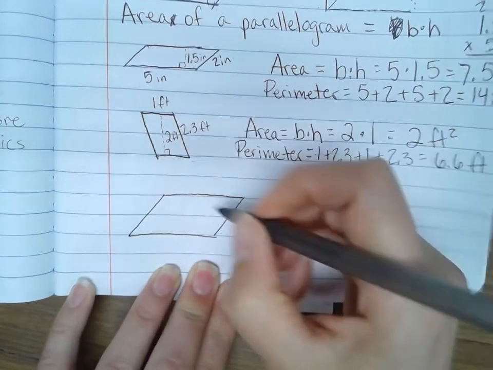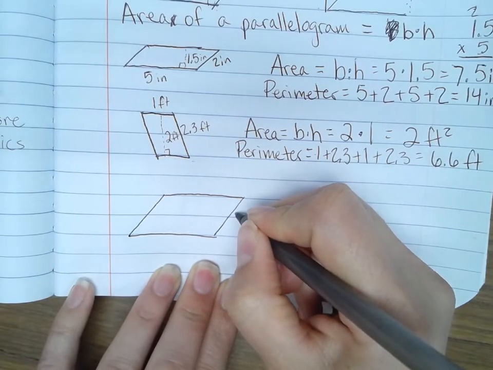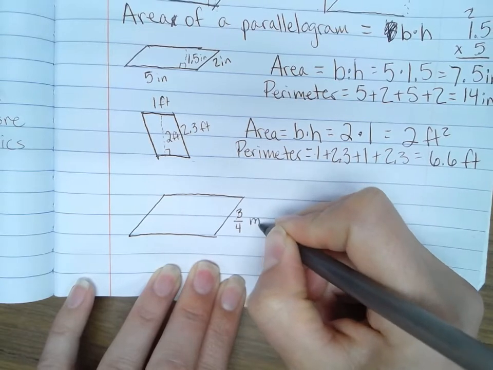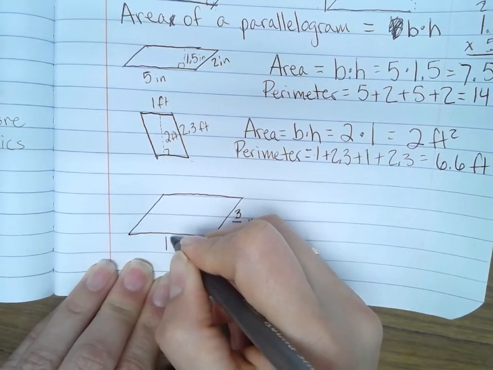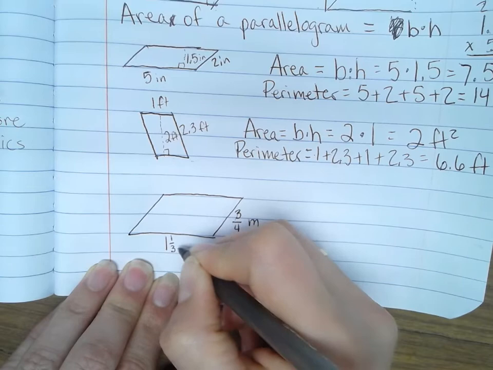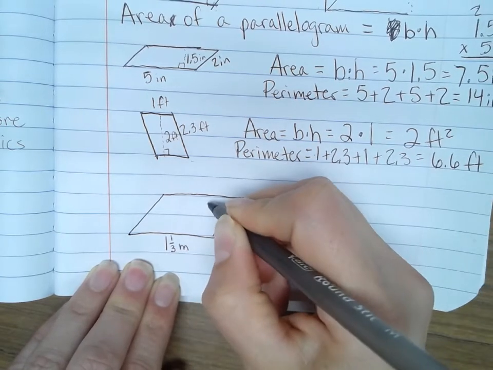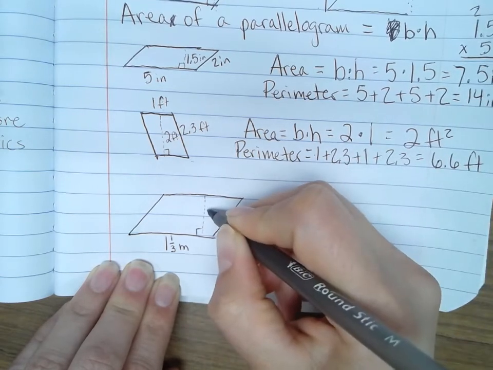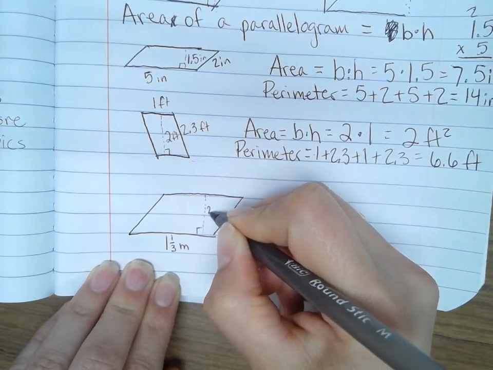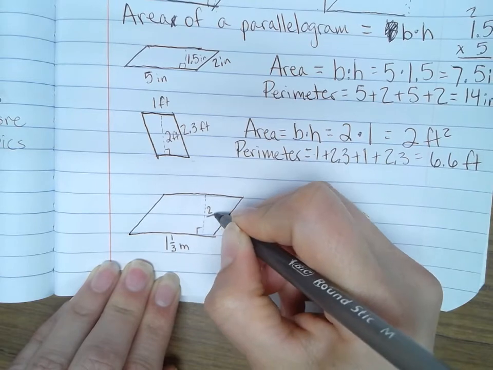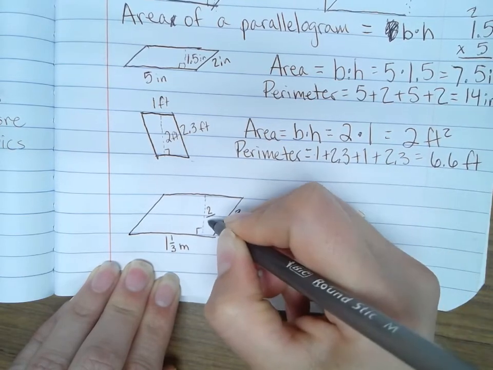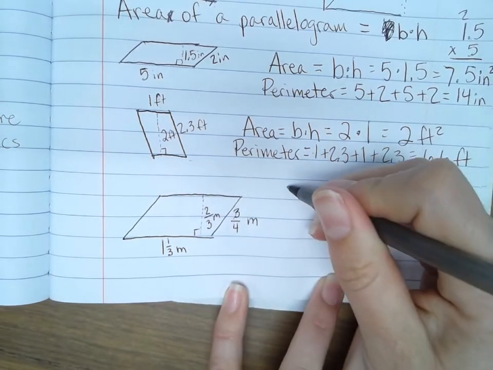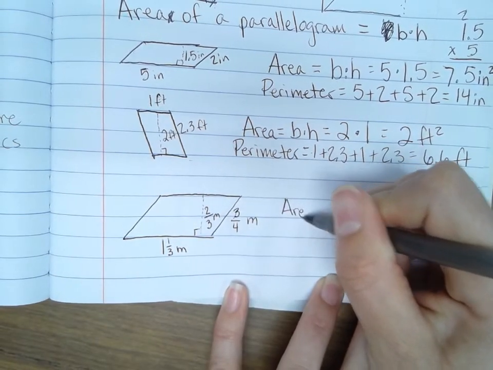Okay, let's say this is 3/4 of a meter. This is 1 1/3 meters. And this measurement is 2/3 of a meter. Okay, so area is going to be base times height.